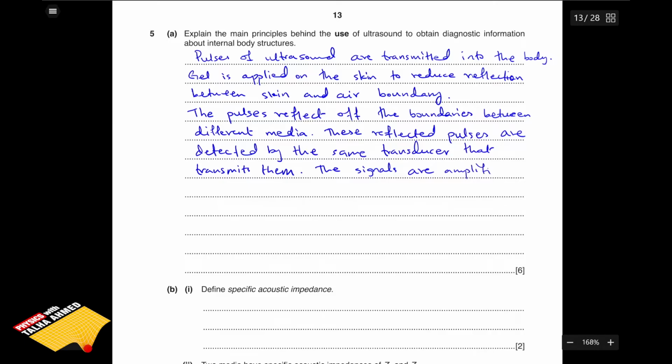And then how do you use that reflected signal to get information about the boundaries or get information about the mediums? So there are two things here. First of all, it's the time between the pulses. The longer it takes for the pulse to reflect back to the medium, it means that the deeper that boundary is within the body. So the longer it takes, it means that the longer the distance is between the boundaries, and that is why it gives you the information about the depth of the boundary.